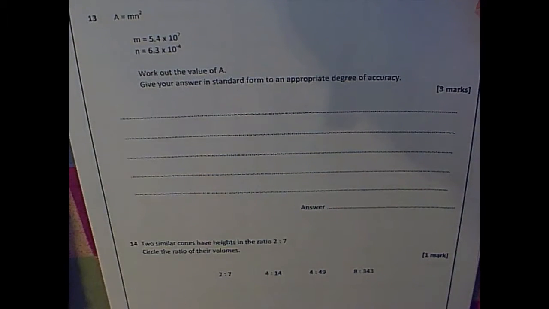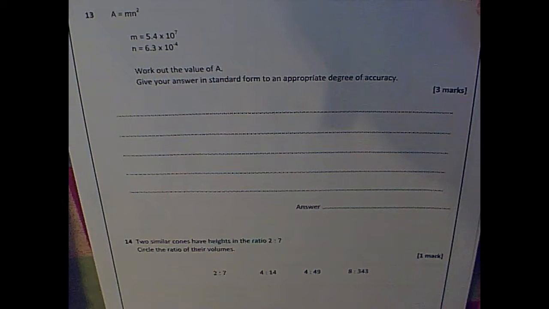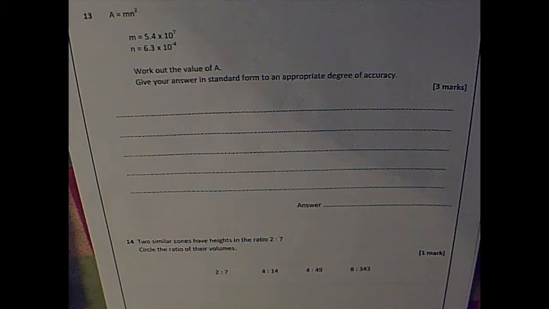Question 13. A equals m n squared, and m equals 5.4 times 10 to the power of 7. n equals 6.3 times 10 to the power of minus 4. Work out the value of A. Give your answer in standard form to an appropriate degree of accuracy.